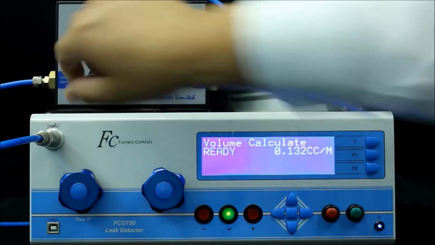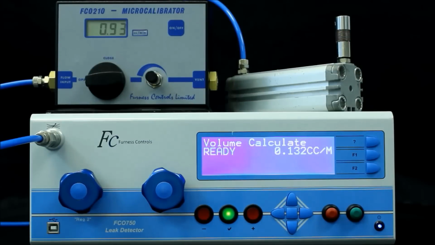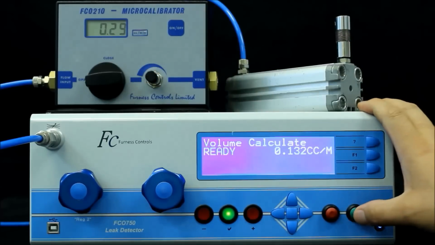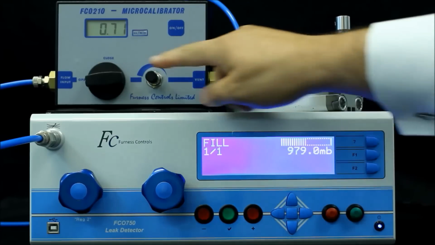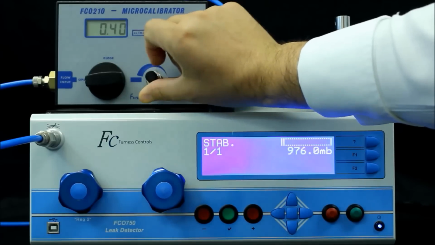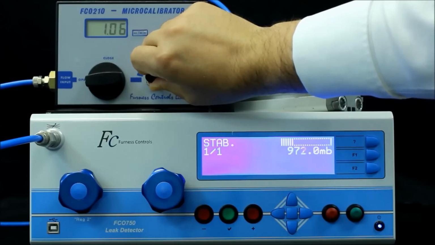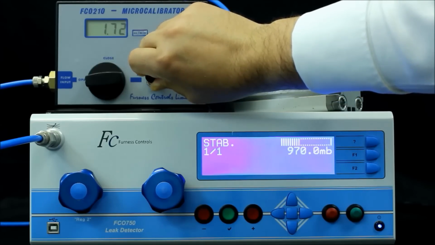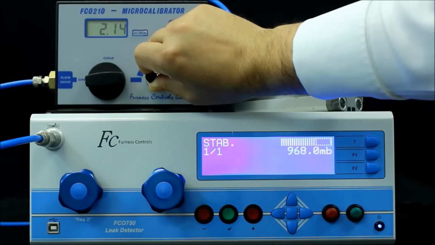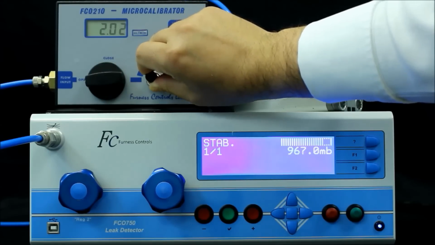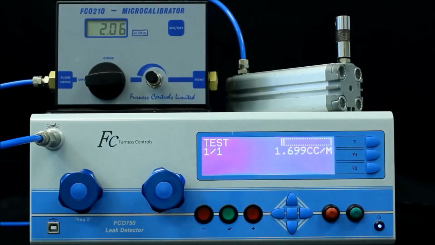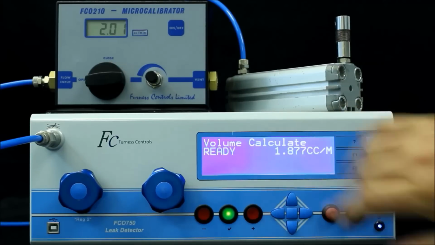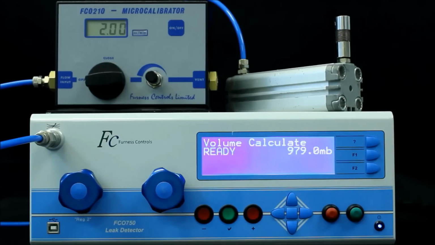Need to open this valve, and I need to run another test, and with a needle valve here I'm going to adjust my reading until I get 2 cc's, which is my allowable leak rate on this test. Okay, that's there or thereabouts. Ignore this value. Press the reset.